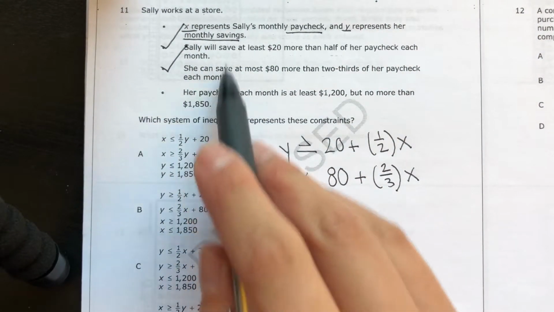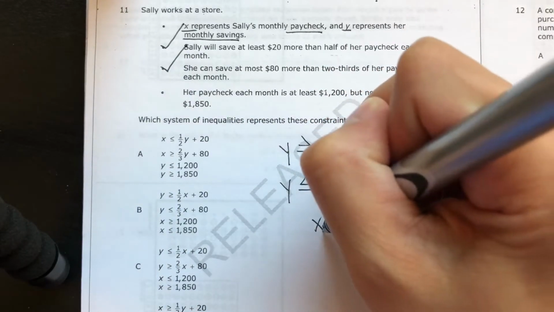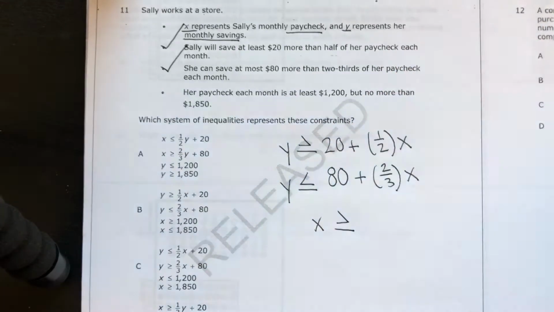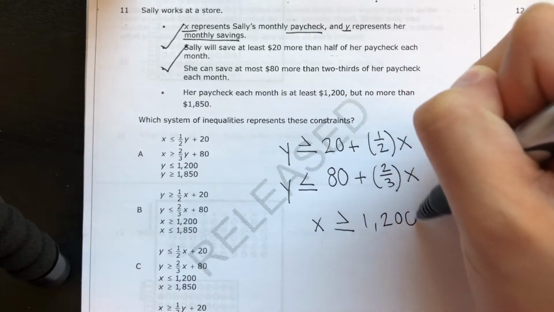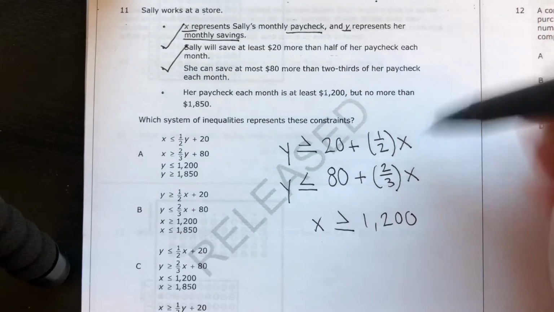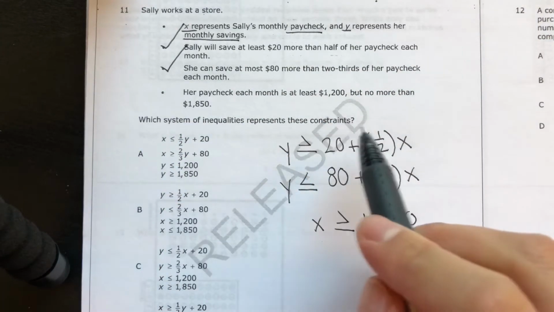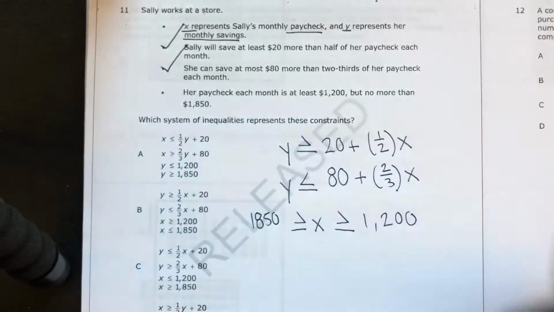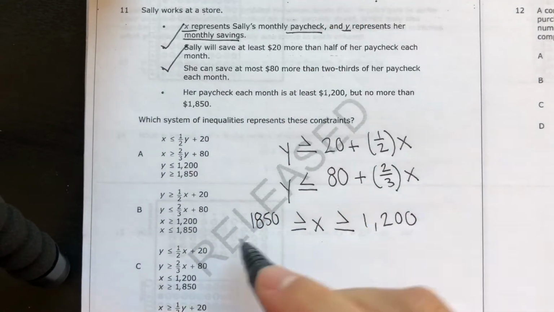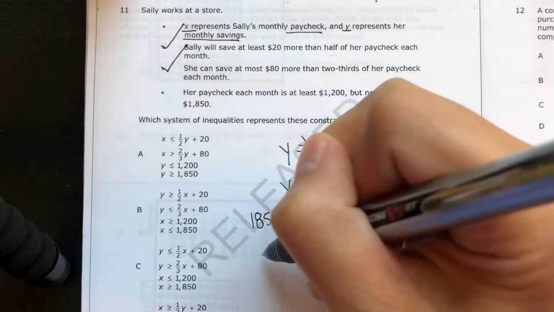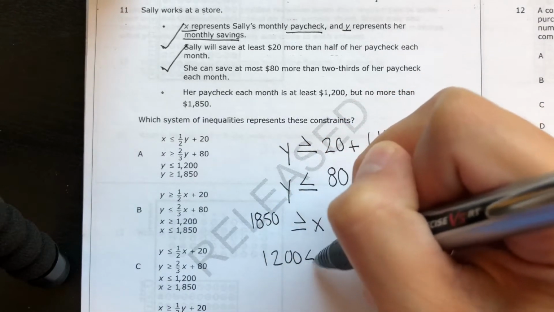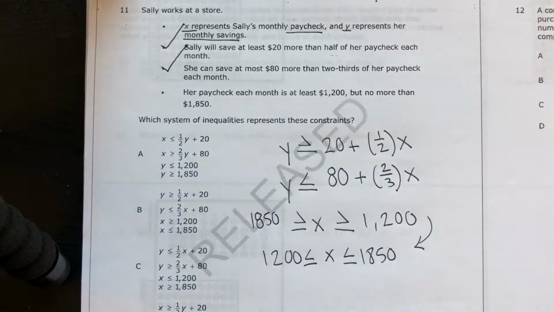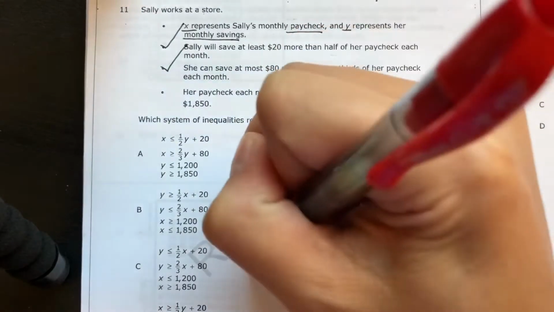So in this scenario, her paycheck is letter X. So we're dealing with this. "At least" means greater than or equal to $1,200, but no more than $1,850. So it can't be any more than, that's going to be one of these, $1,850. Except I don't really like the signs like this, so I'm going to rewrite it as this: 1200 at the base, less than or equal to x, less than or equal to 1850. So these are the three inequalities that we are using.